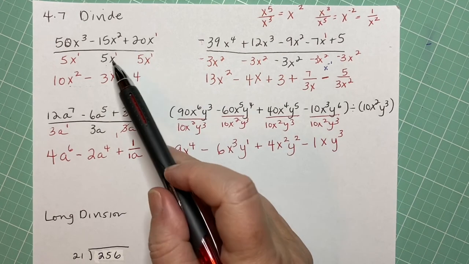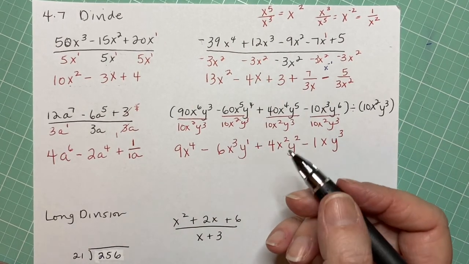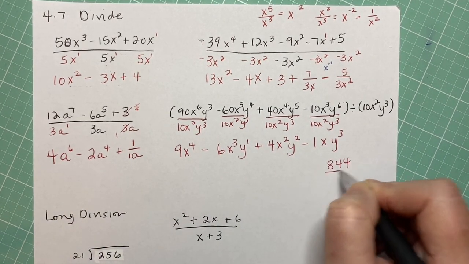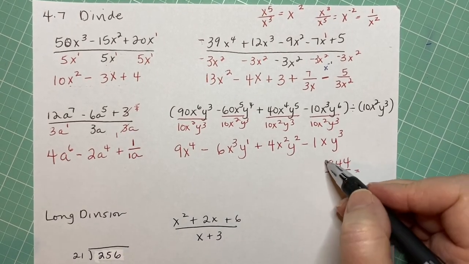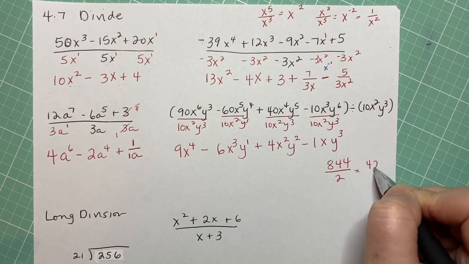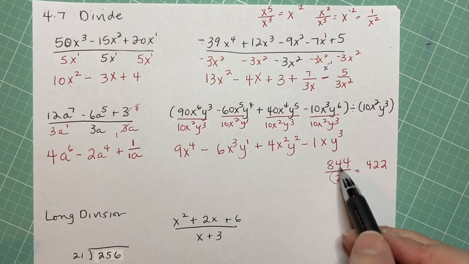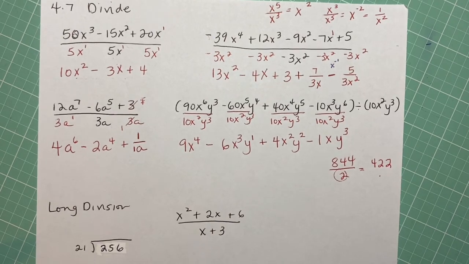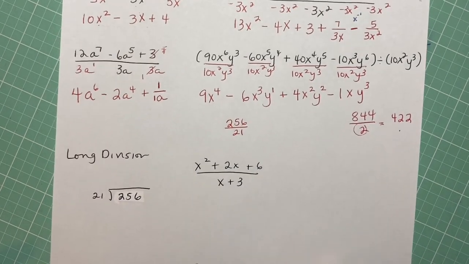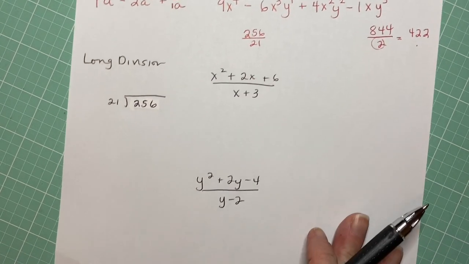Okay, now all of these were divided by a single term. And so that means you can do that quicker way of dividing, because if I ask you what's 844 divided by 2, most everybody can do that in your head, because you're just saying 8 divided by 2 is 4, 4 divided by 2 is 2, 4 divided by 2 is 2. When you're dividing by a single term, you can take each digit and divide it by that number. But if I ask you what's 256 divided by 21, you can't do that quickly because it's a 2-digit number. And this is when we use long division.